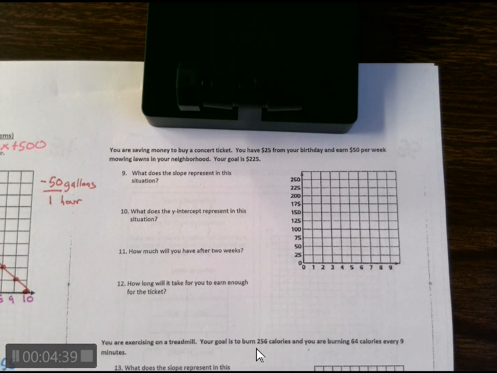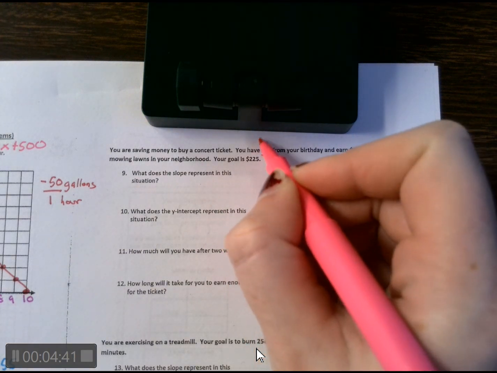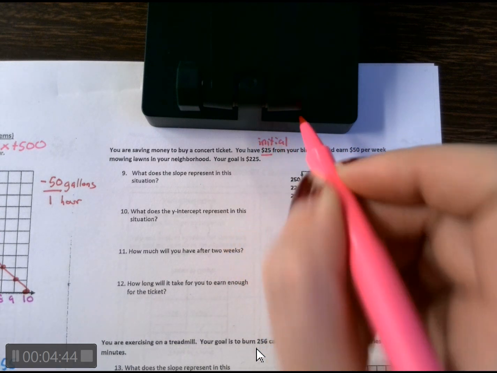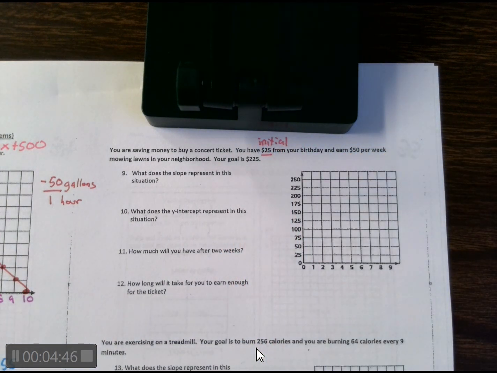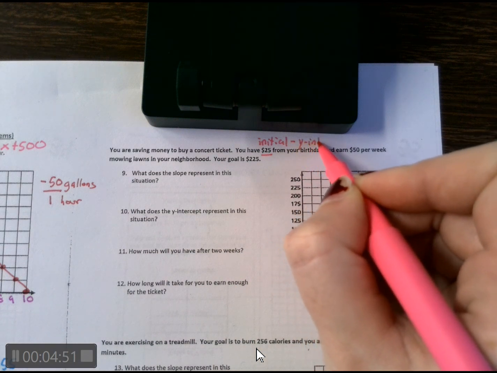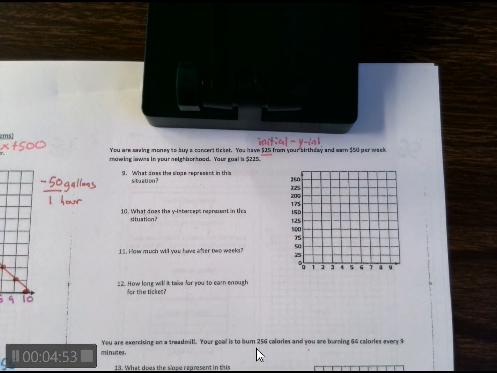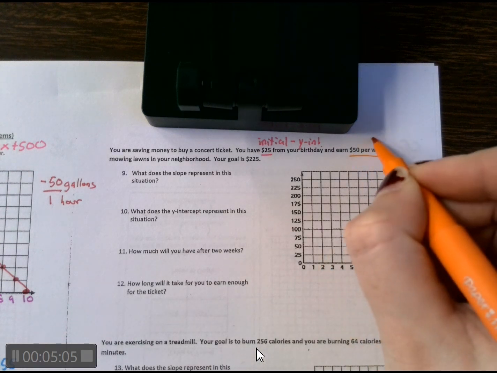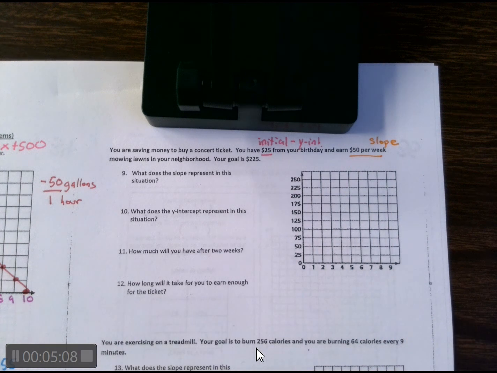Right, you started with $25. So that's your initial. And what else do we call our initial? We call it our y-intercept. Okay? Alrighty. And we earn $50 per week. So what is $50 per week? It's our slope. Good. And since we're earning $50 per week, is that positive or negative? It's positive. Good.